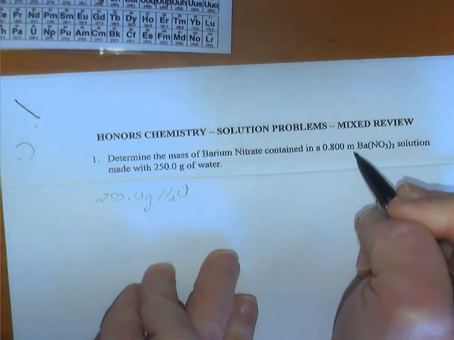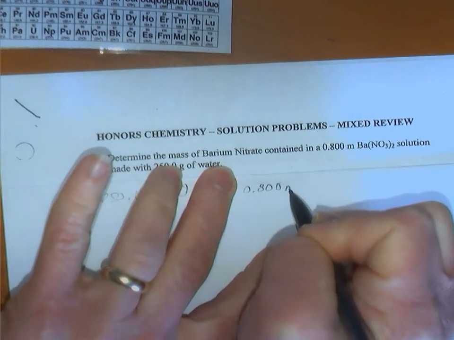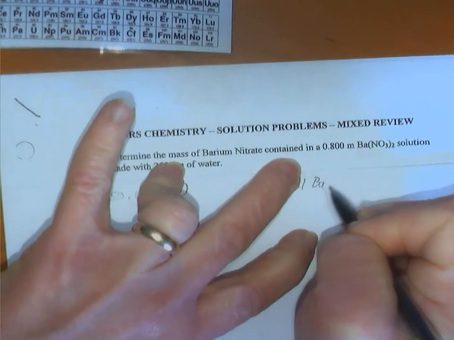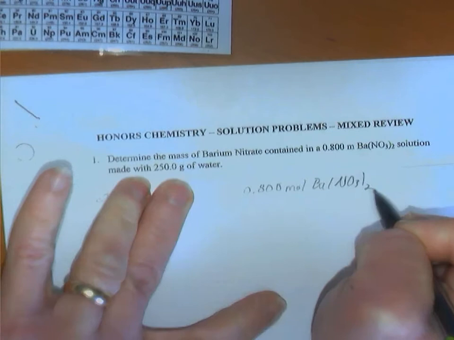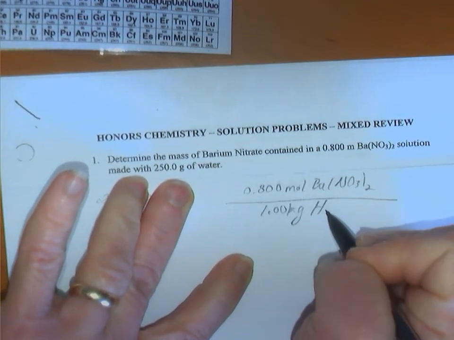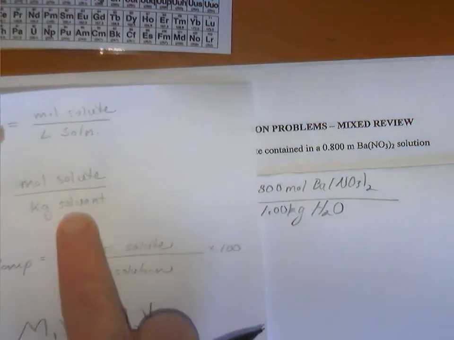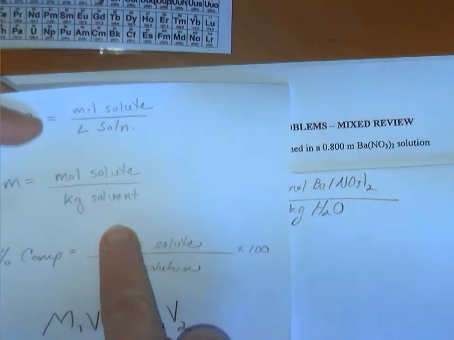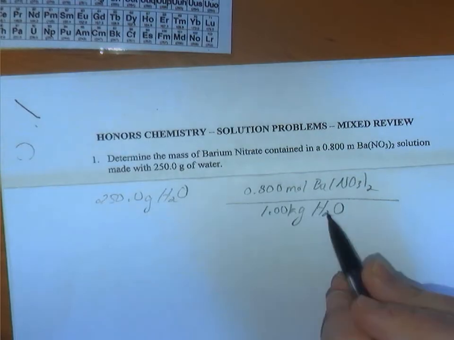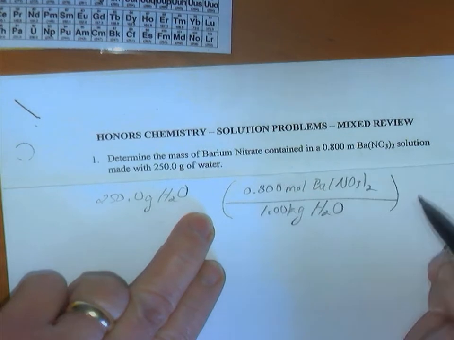Now we know that molality can be expressed as a conversion factor. What we're doing, of course, is just expanding what we know molality to be. Molality is mole of solute per kilogram of solvent. My solvent is water. There's my solute. So I can actually use that as a conversion factor.